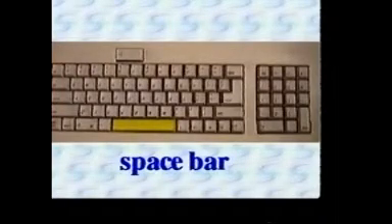Let's take a look at a keyboard. Keep in mind your keyboard may not look exactly like the one shown. The bar highlighted here is known as your space bar. You use the space bar to put spaces between letters.